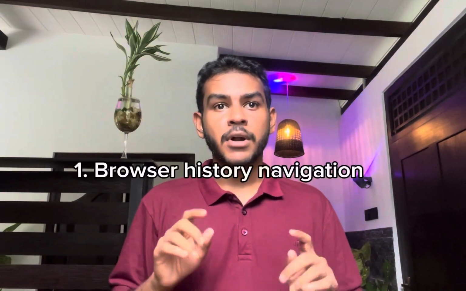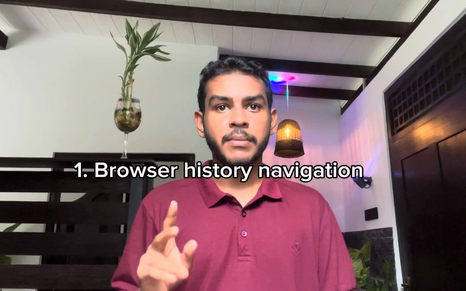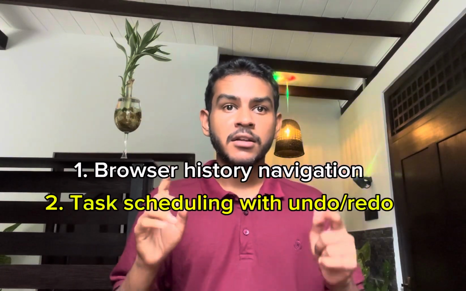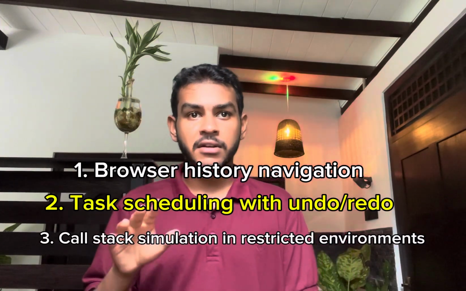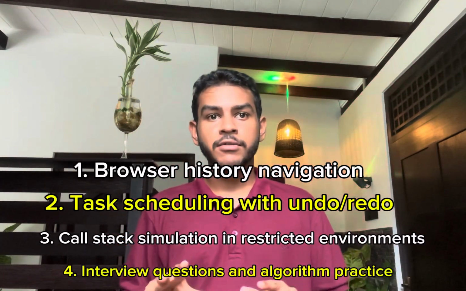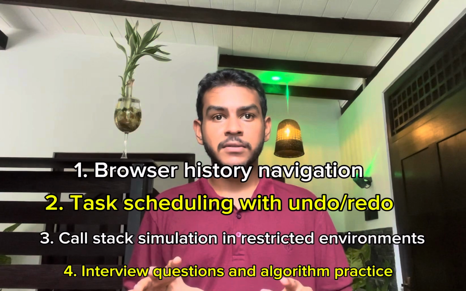So, why go through the trouble of using a Queuestack? A few practical scenarios include browser history navigation, back stack and forward queue, task scheduling with undo and redo, call stack simulation in restricted environments, interview questions, and algorithm practice.